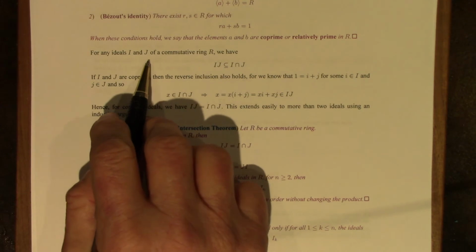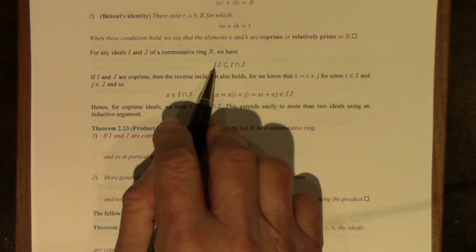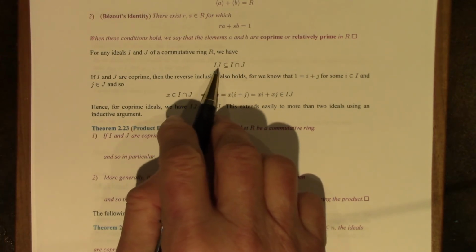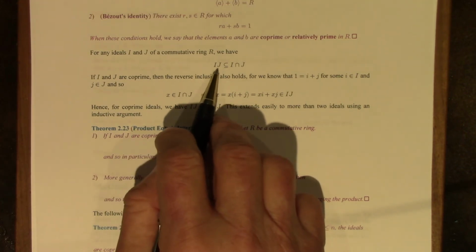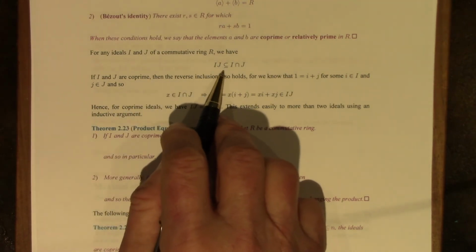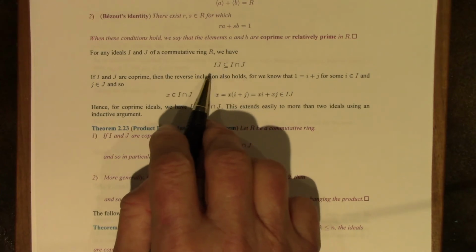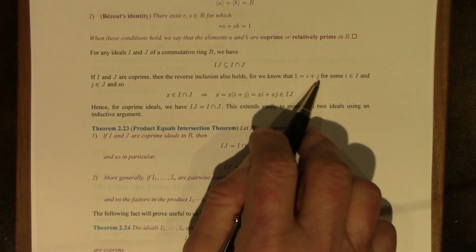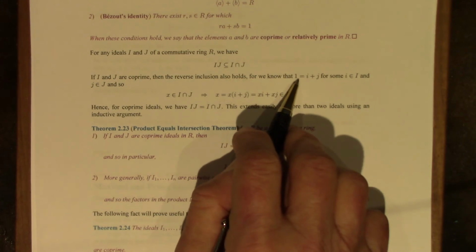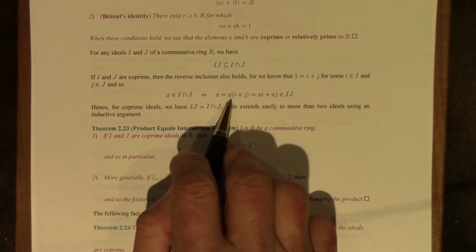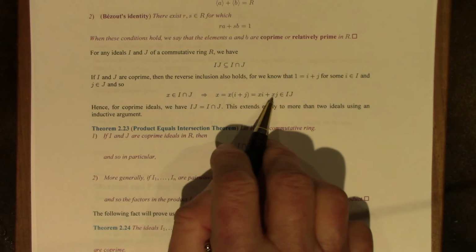For any ideals I and J in a commutative ring R, we have the product IJ is contained in the intersection. This just follows from the absorption property of ideals. If I and J are coprime, then the reverse inclusion actually holds, because we know that there are elements little i and little j in their respective ideals whose sum is 1. And so if x is in the intersection, then x can be written as x times 1, which is x times (i plus j), by the distributive law, xi plus xj.